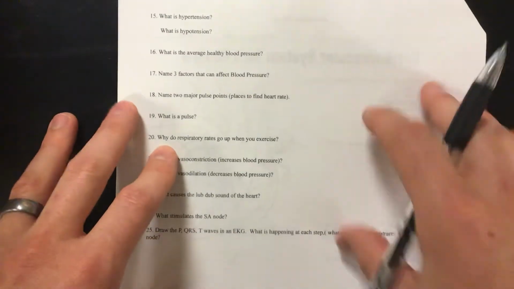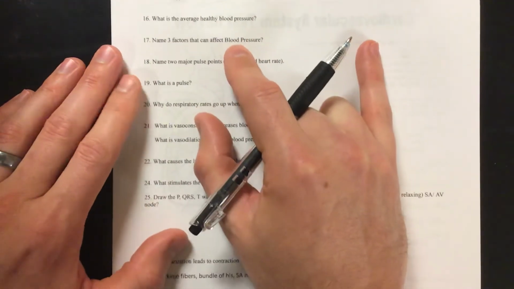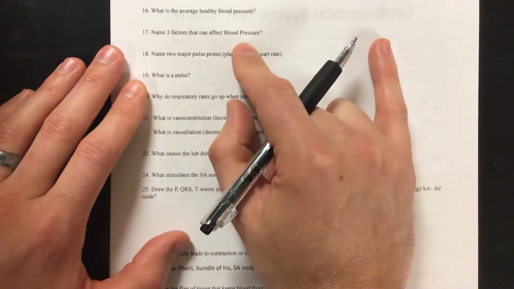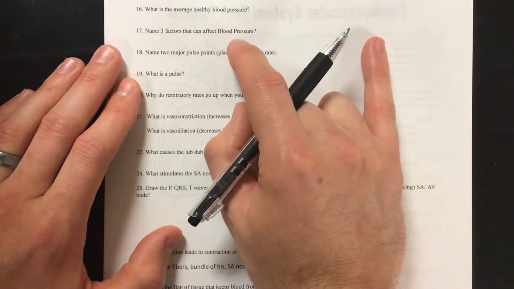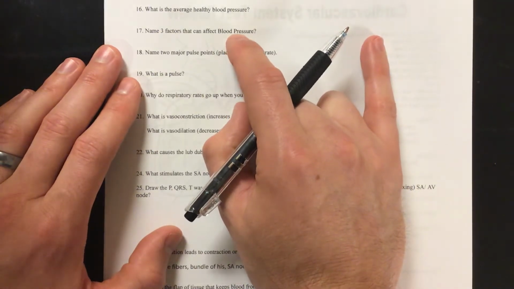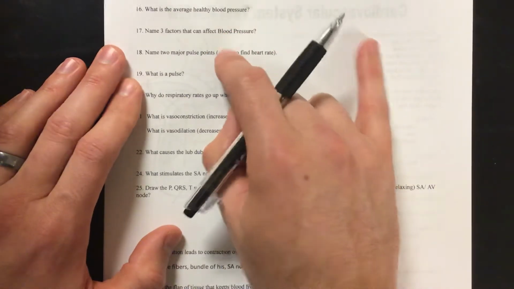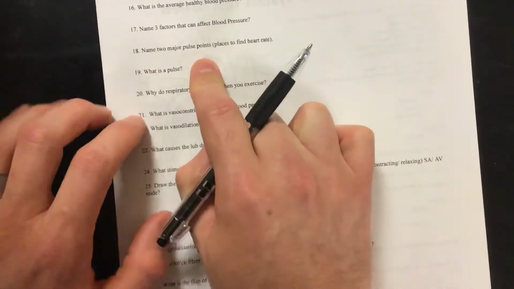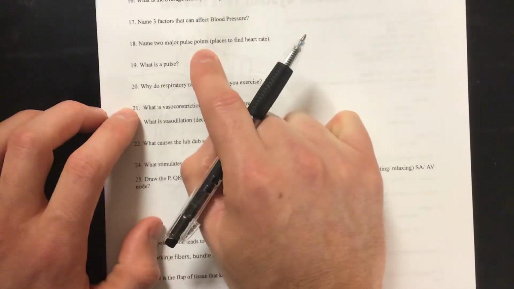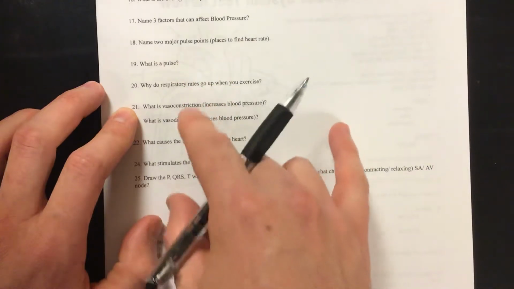All right. Hypertension, you should be able to look those up, no problem. Healthy blood pressure, you can look that up. Factors that affect blood pressure, that's going to be like if you're on medications, if you have poor cardiovascular fitness, if you're exercising, or just simply bad genetics. There's a lot of things involved in that. 2 pulse points, that's radial here, and then the carotid on the neck. What is pulse? Pulse is simply heart rate, so beats per minute.